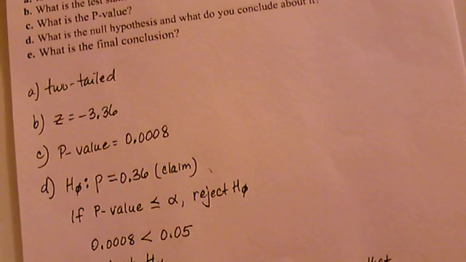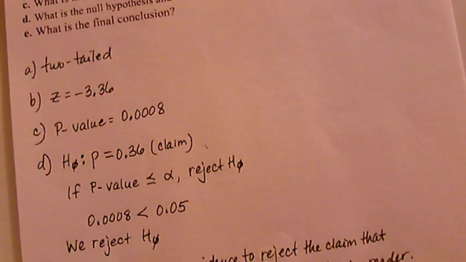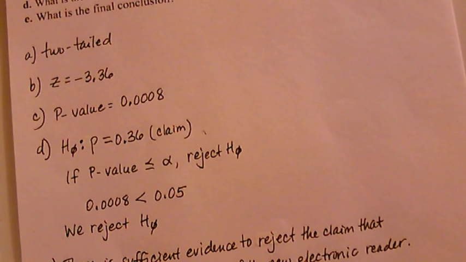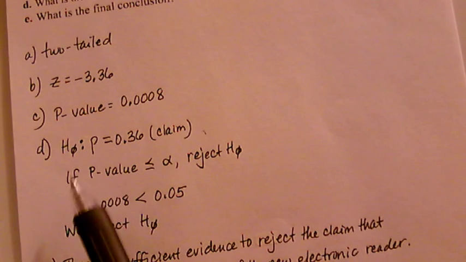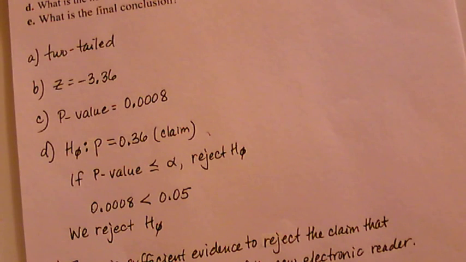Okay? And then our conclusion to fail to reject or reject the null is this. If your p-value is less than or equal to alpha, you're going to reject the null. Here the p-value was 0.0008 and the alpha level was 0.05.